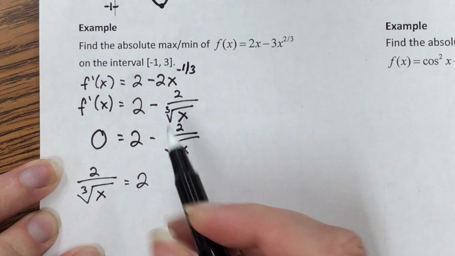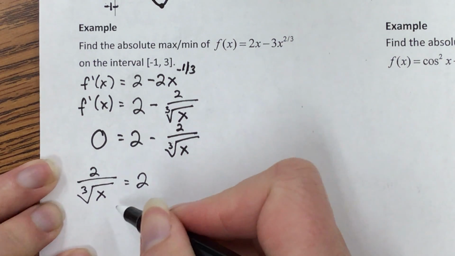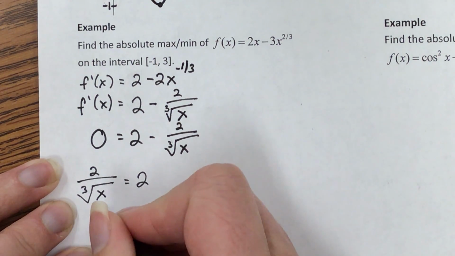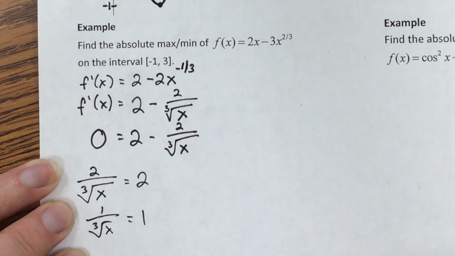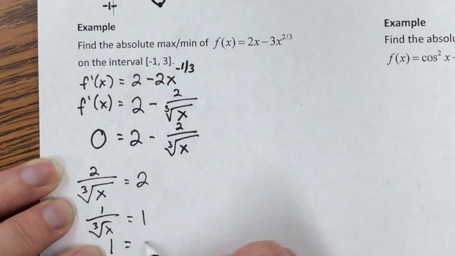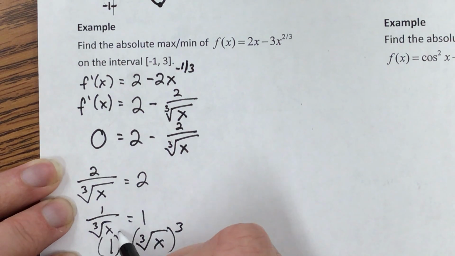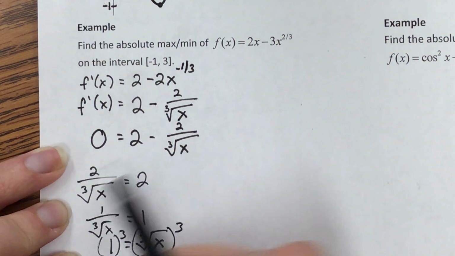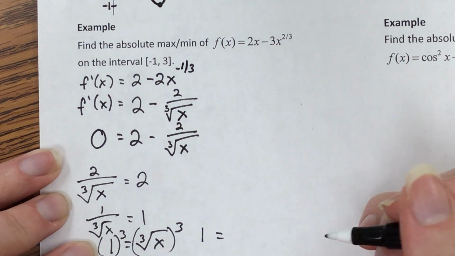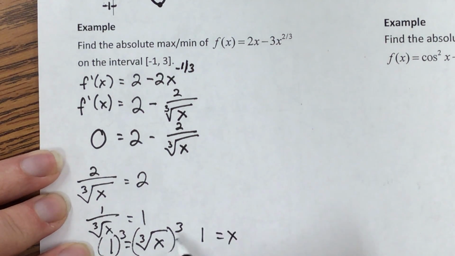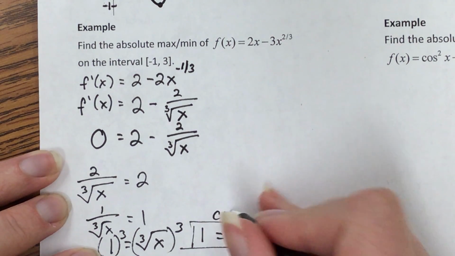But solving it out, you can divide both sides by 2 and then multiply both sides by the cube root of x. So dividing by 2, we get 1 over the cube root of x equals 1. And then multiply by that cube root, 1 equals the cube root of x. Cube both sides. We could have cubed both sides way back here, but we didn't because, I don't know, I'm the one doing this. 1 equals just x. Cube root, you get what you're left with. So x equals 1 is a critical number.